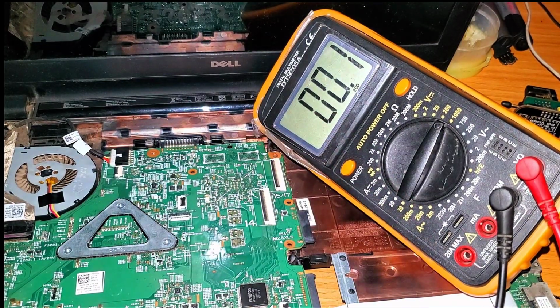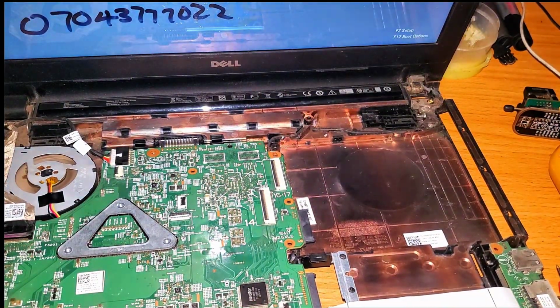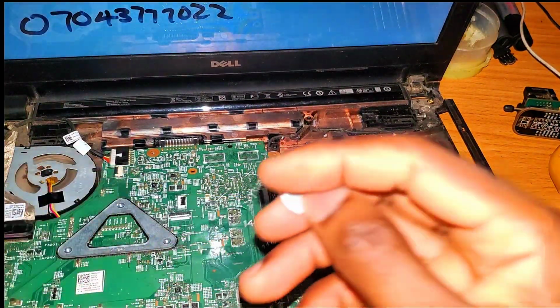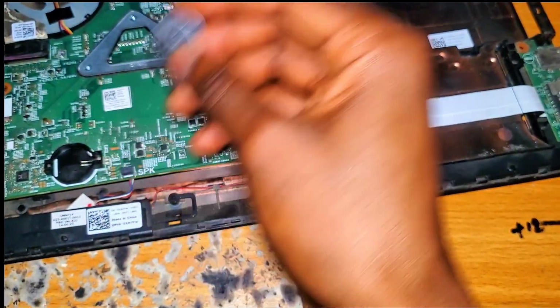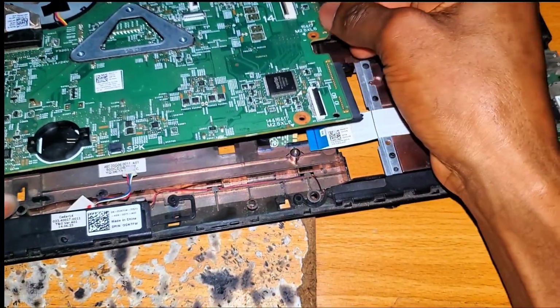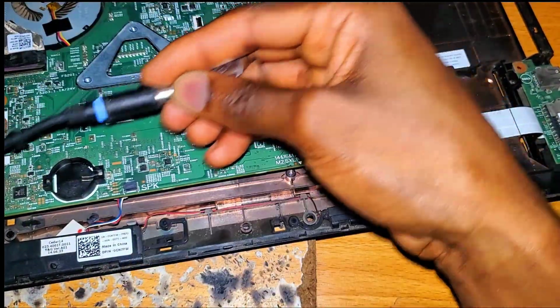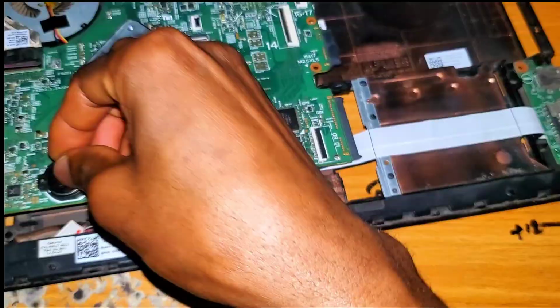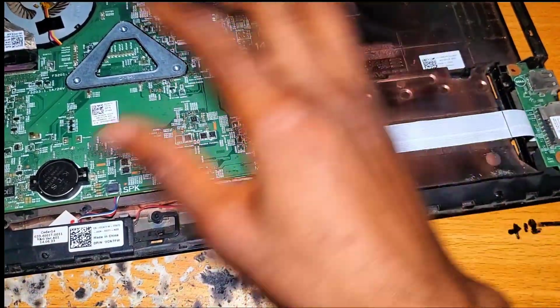So let's charge this battery and see if it will still work normal. So I'll go ahead and install back the CMOS battery, which I detached from the board. Before then, I have to disconnect the charger and the battery before making the CMOS battery connection. All right, so everything is fine.